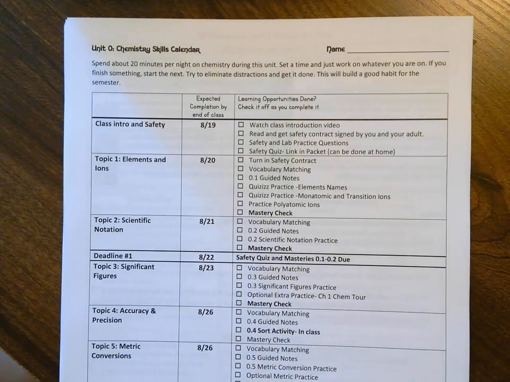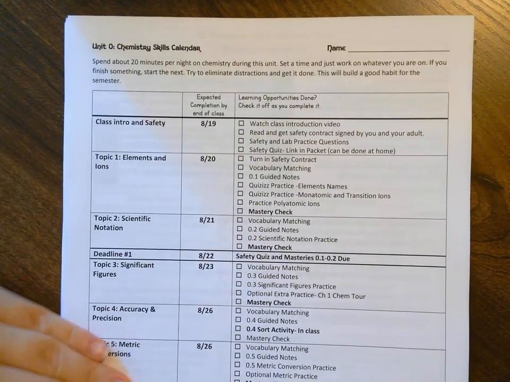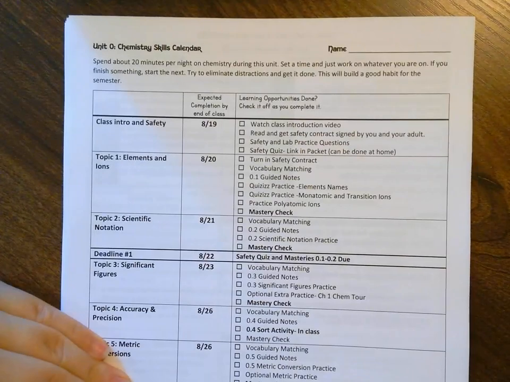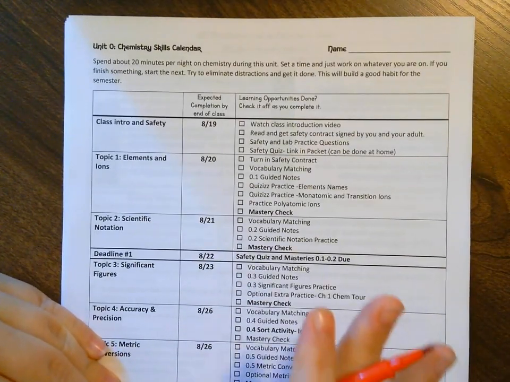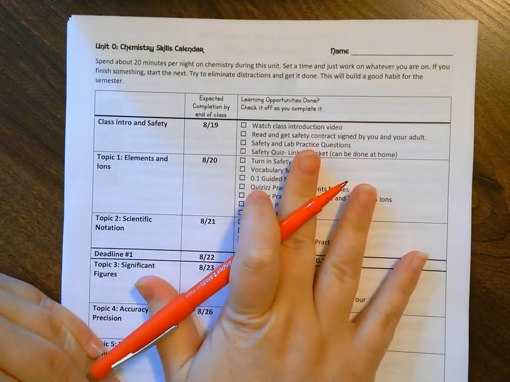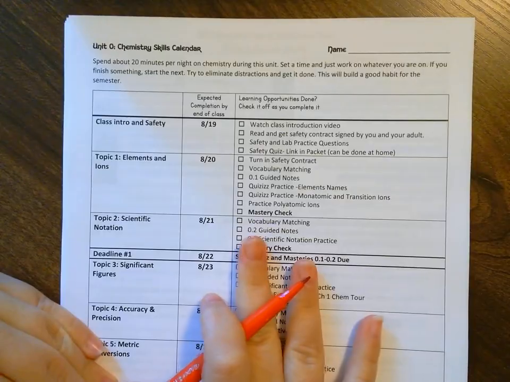I have a lot of them that are left in class, and I need to be able to track down whose it is. So this is our first packet. There's a couple things that come in all of them. The first page is going to be your calendar, and this is going to be like your reference for the entire unit. So you really want to pay attention to the calendar here.